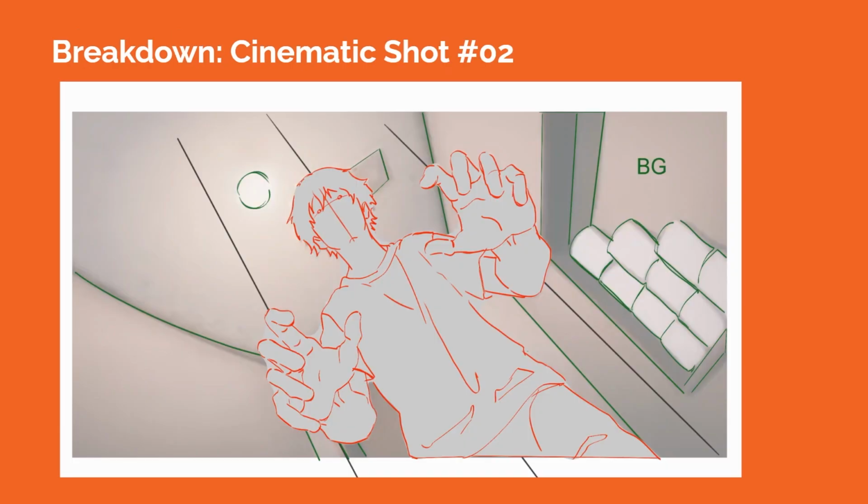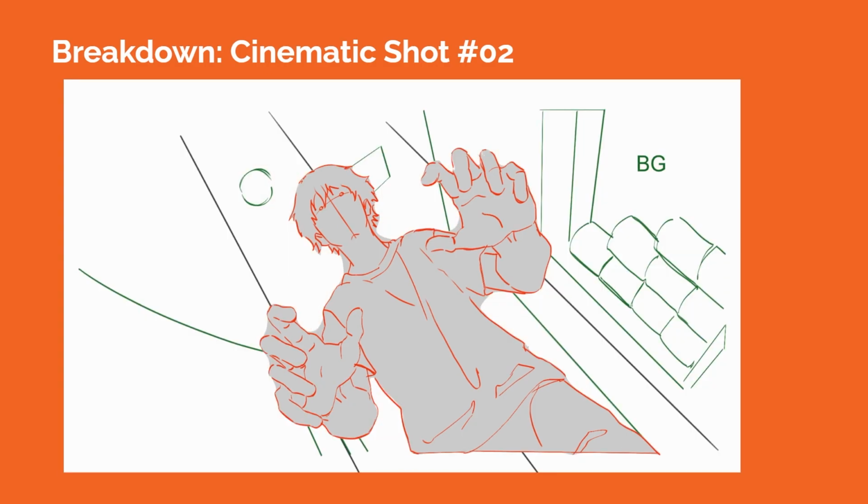We see the source light within the frame, which is the ceiling light at the top above Denji, causing most of his face to be covered in shadow. His extended hands also appear to be larger in proportion to the rest of his body, which can also happen when a wider angle lens is used.